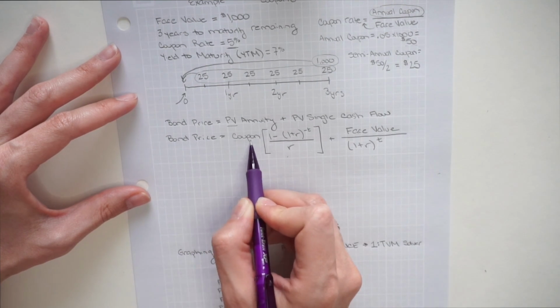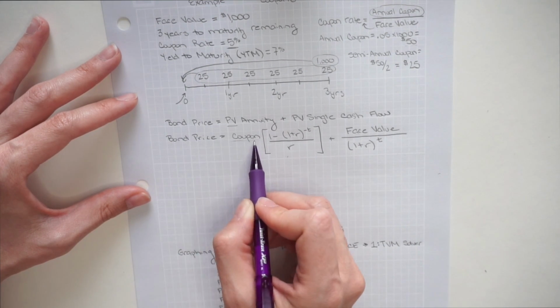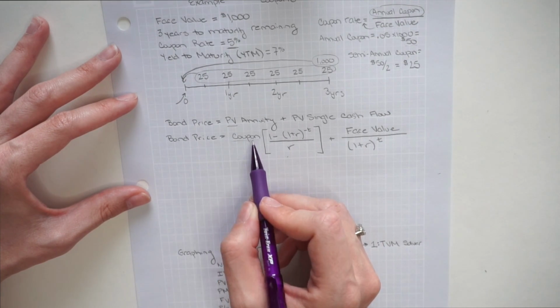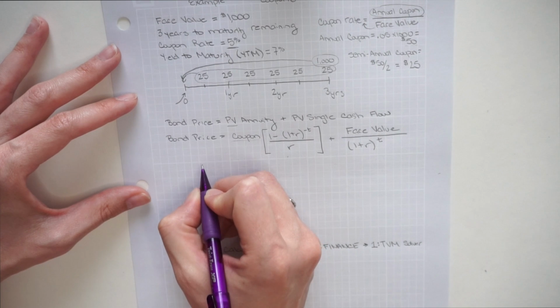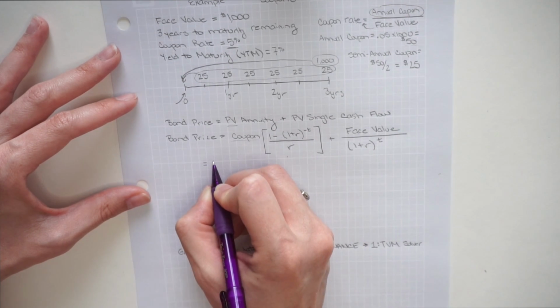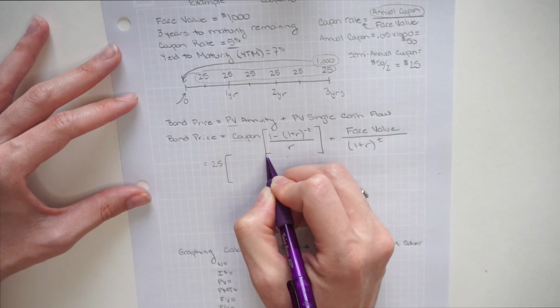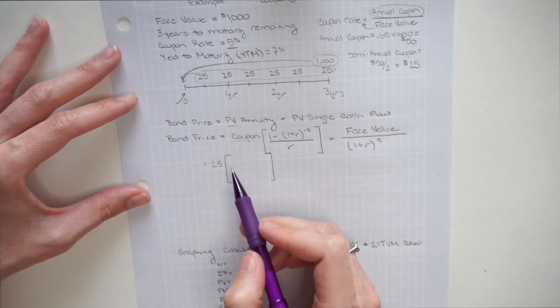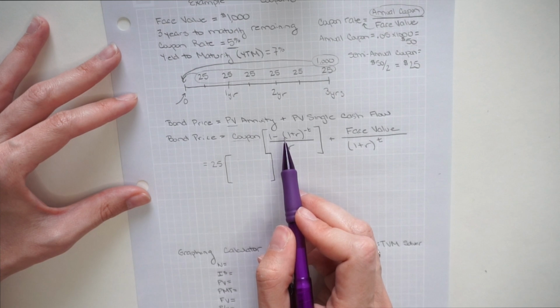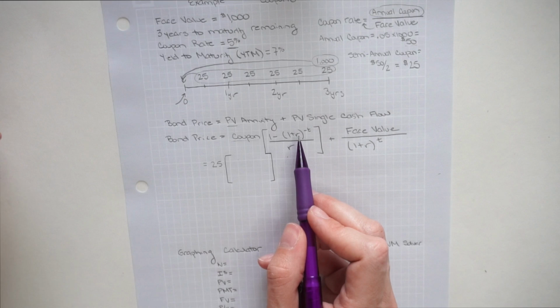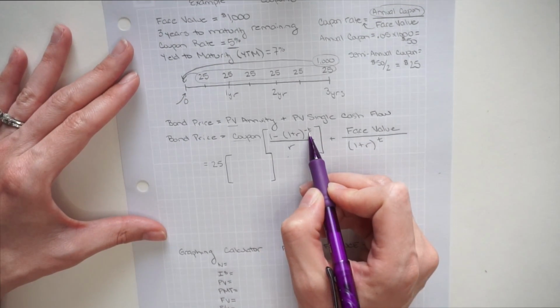So where I start is with this coupon. The coupon determines the frequency of all of the inputs. So this coupon is semi-annual. So that's the first thing I'm going to fill in. So I have a coupon of $25. Now when I fill in the rest of this portion, I need to make sure everything else is measured semi-annually as well. So let's start with the T.